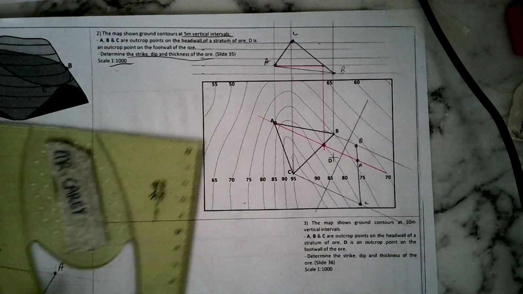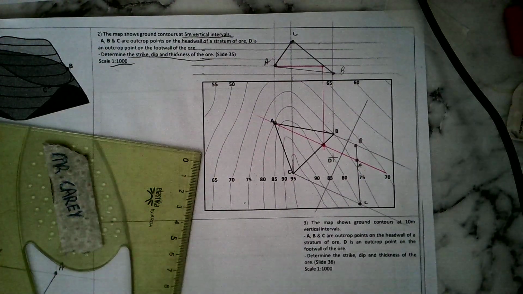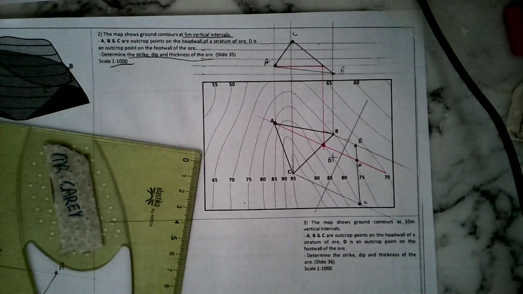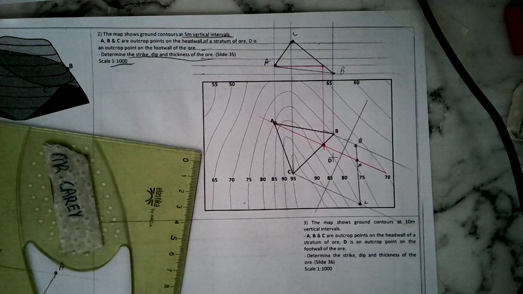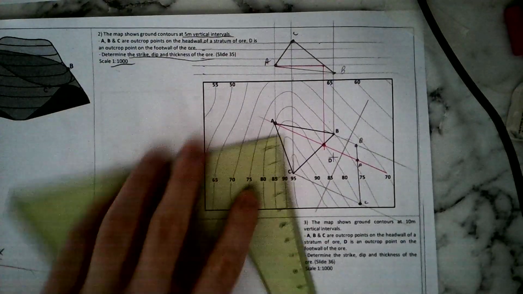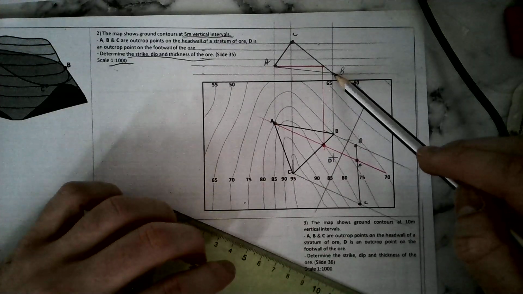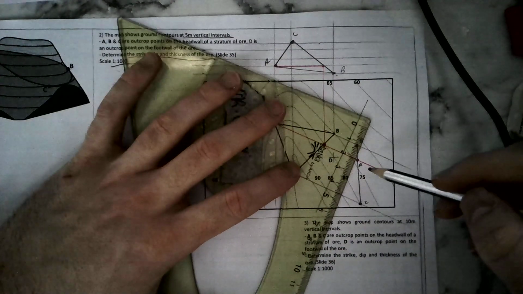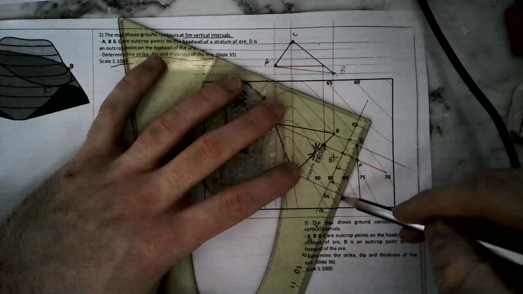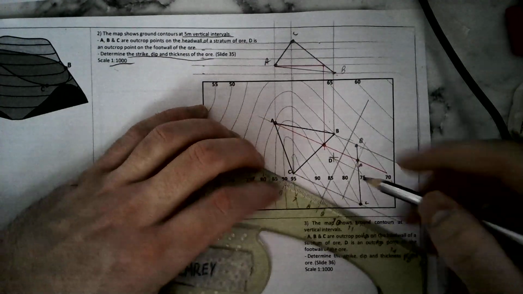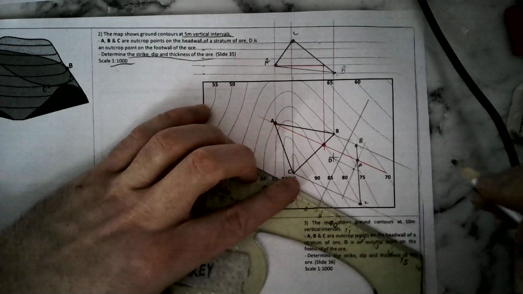So it says we have to also get the thickness, and it says the head wall of a stratum of ore D is an outcrop point on the footwall of the ore. So how are we going to do that? So if we look at what contour line D is on, an 80 contour line. Okay, so what we're going to have to do, we know point B is at 75. We know point A is at 70. So a quick way of doing this is we'll just project across point A like that and project point D out parallel until it hits that there. And there is our footwall. Okay.